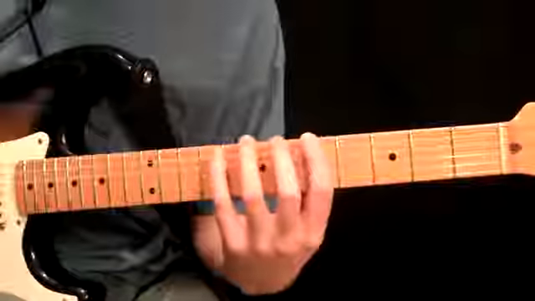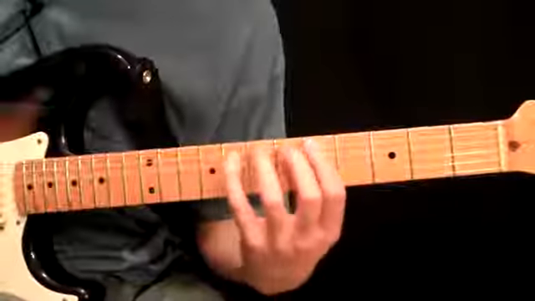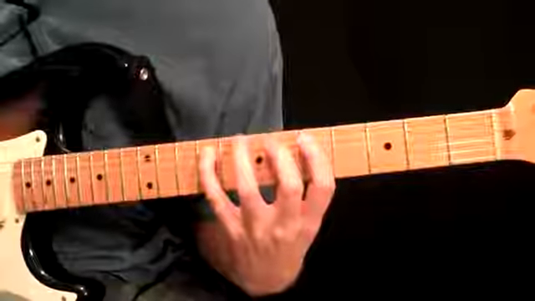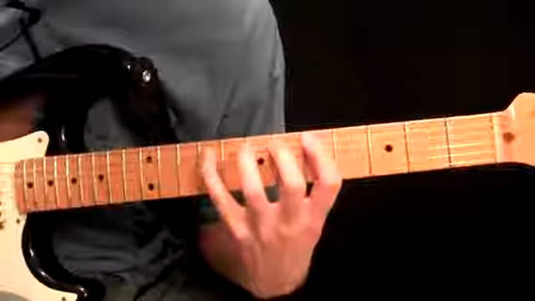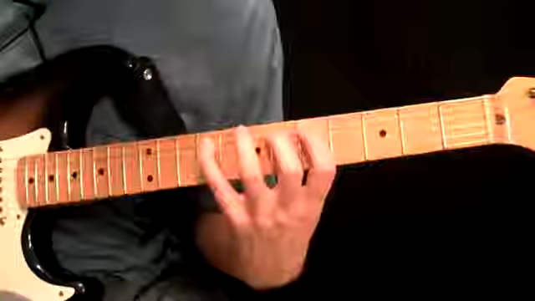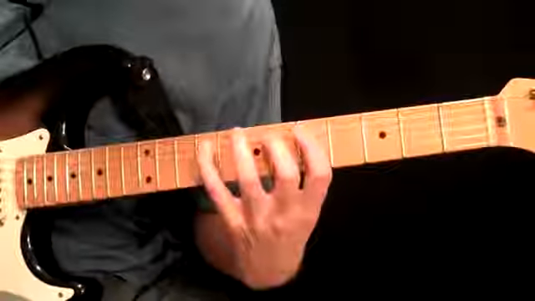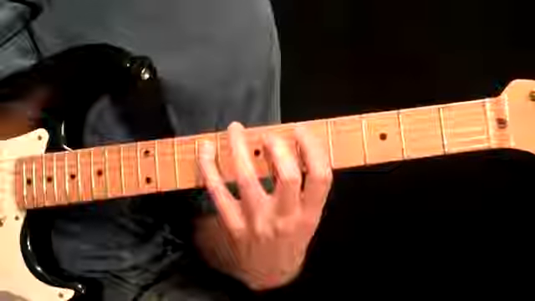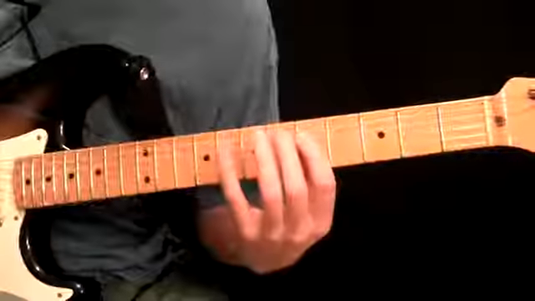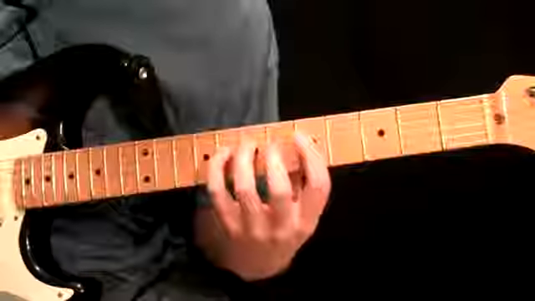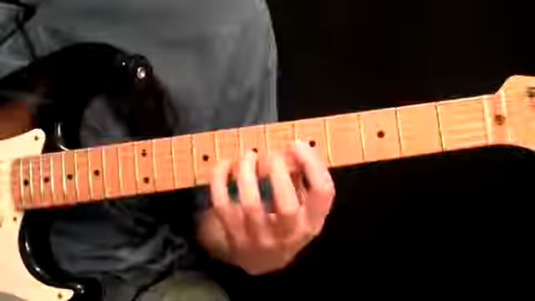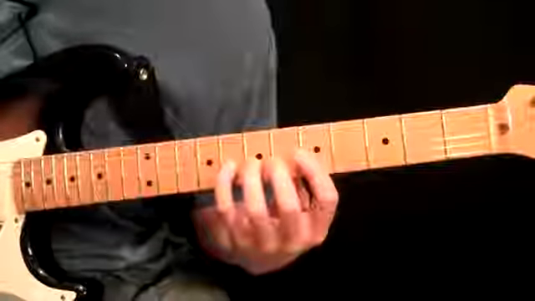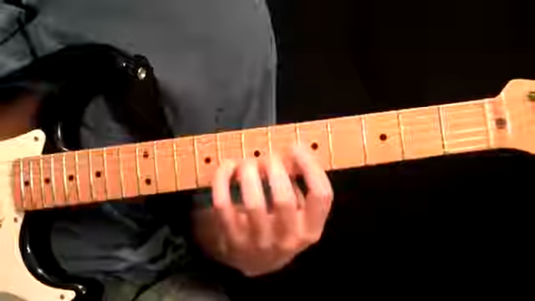There's some big stretches in this harmonic minor because we've got that augmented second interval. 5, 7, 8 on both middle strings, the same on each.